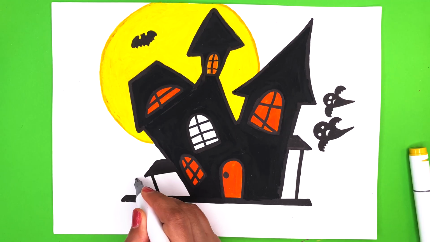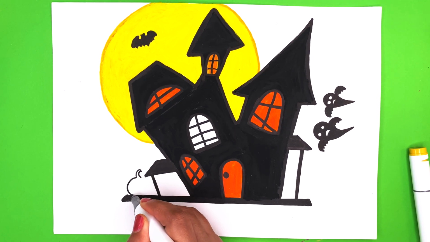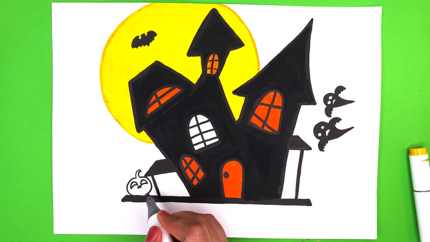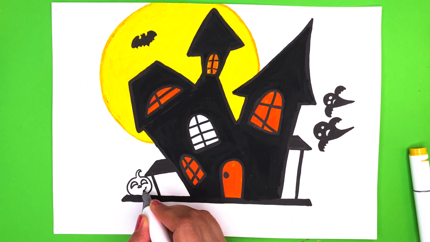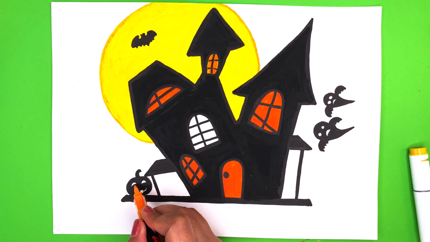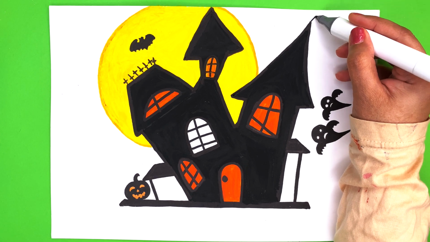Of course, we can't forget our Halloween pumpkin. Make it smiley or spooky, your choice. Now a little cross on top.